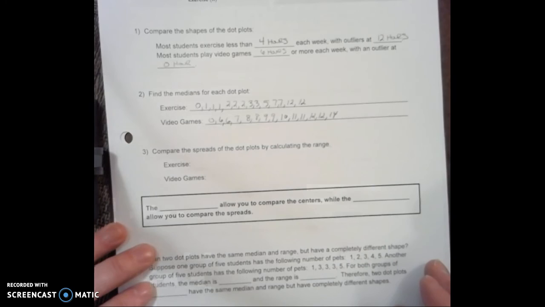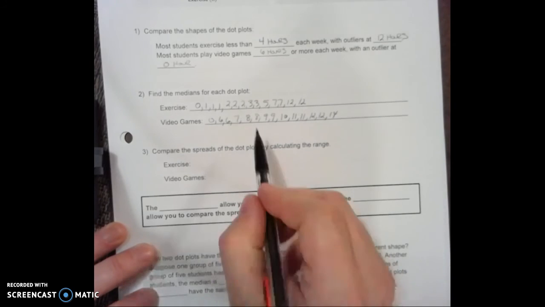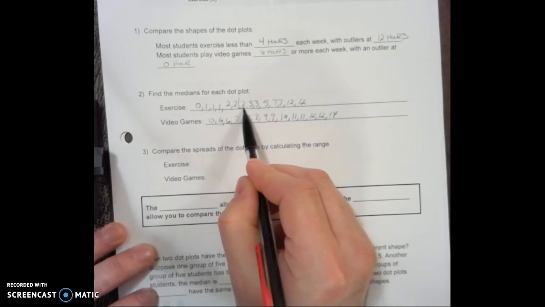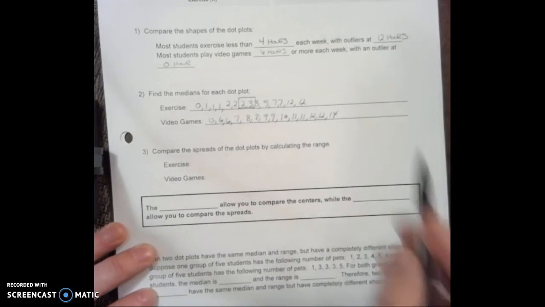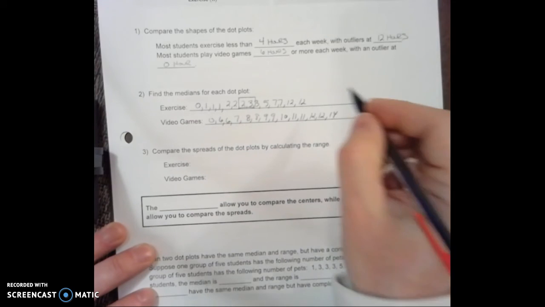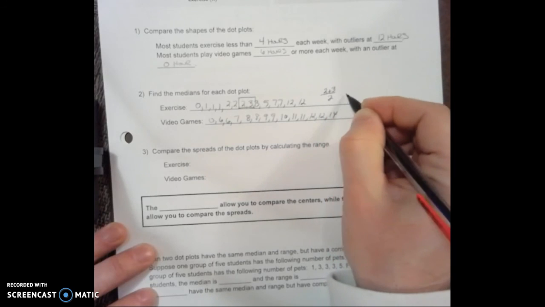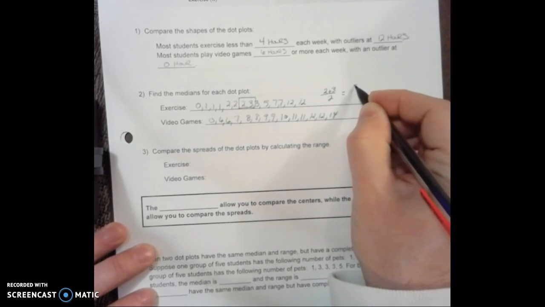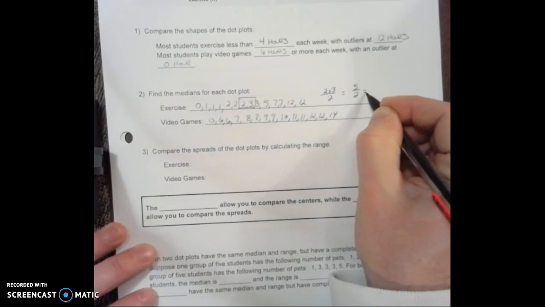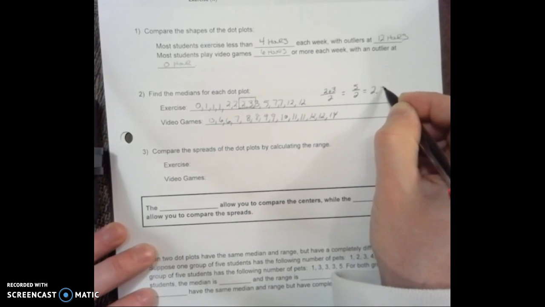Remember that the median is going to be the middle, and in each case here, we have an even number of data, which means there are going to be two numbers that appear in the middle. For the exercise, the two numbers that appear in the middle are the last 2 and the first 3. This is going to require us to average these two numbers. So we're going to have to figure out 2 plus 3 and divide that answer by 2. 2 plus 3 makes 5, and if we divide that by 2, we end up with a median of 2.5 hours.